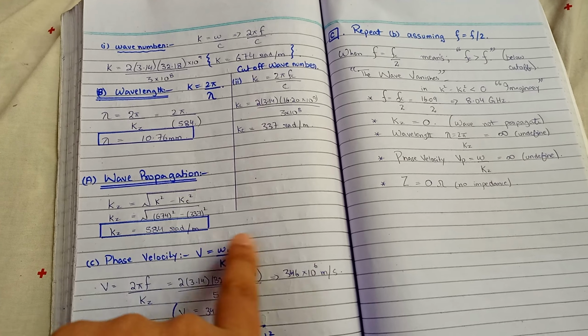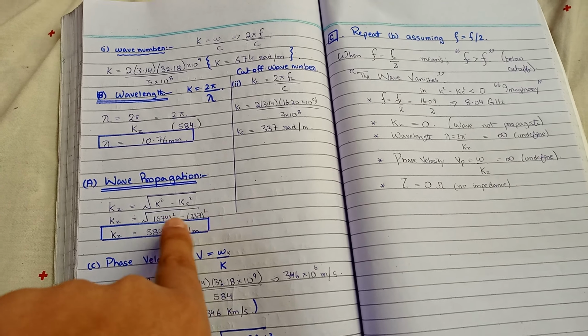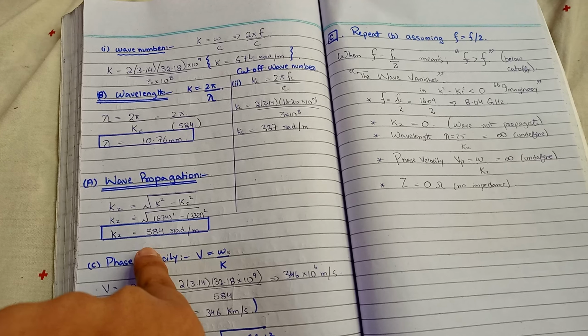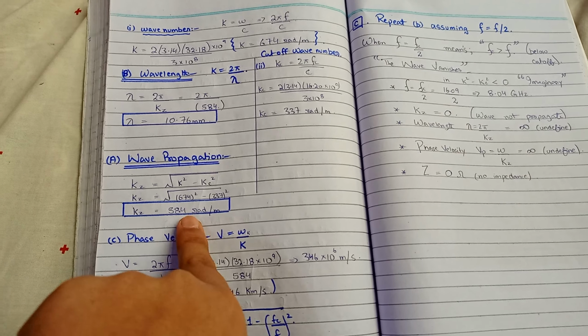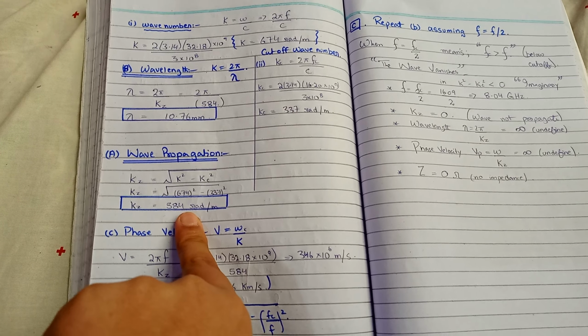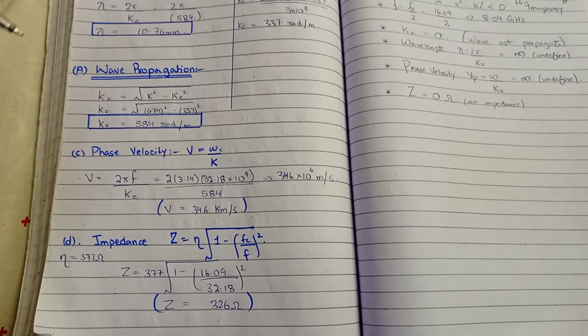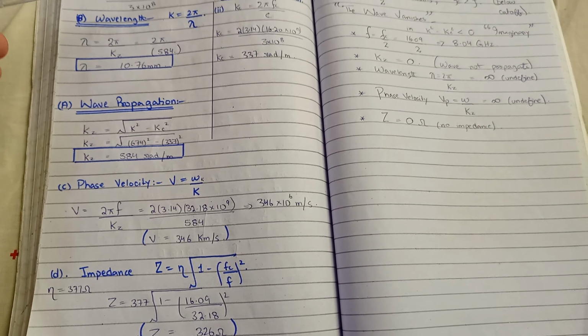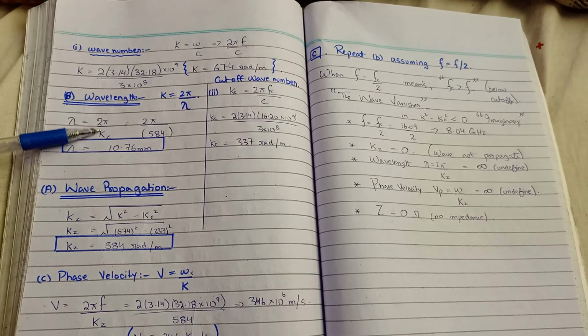So you will divide these, minus this square, take the square root, and you will get your answer, which is 584 radian per meter. Understood? Okay, now move on to our next part, in which you have to find the wavelength.